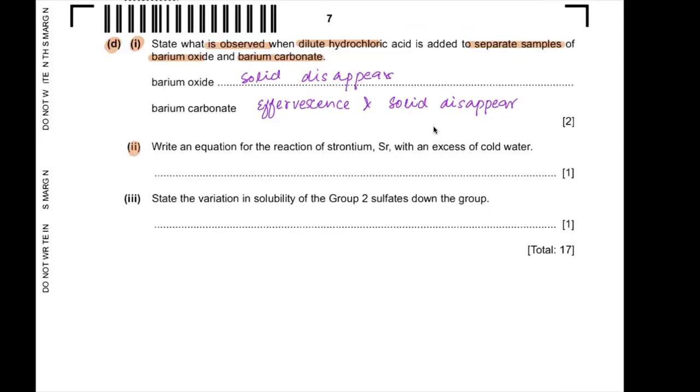Now, to write an equation for the reaction of strontium with an excess of cold water. So remember, when a metal reacts with cold water, it will form metal hydroxide. So they are asking for the reaction of strontium with water. When strontium and water react, you will get strontium hydroxide. Strontium has a +2 charge, hydroxide has a -1 charge. So the formula would be Sr(OH)2.